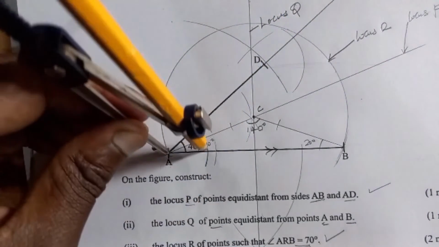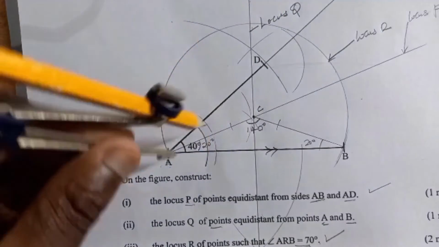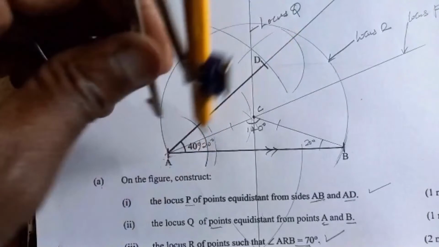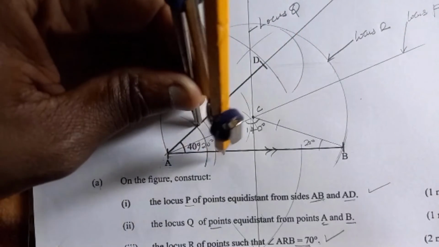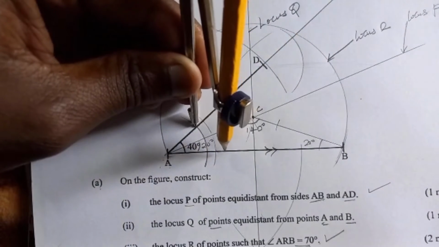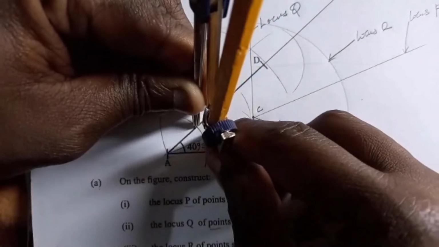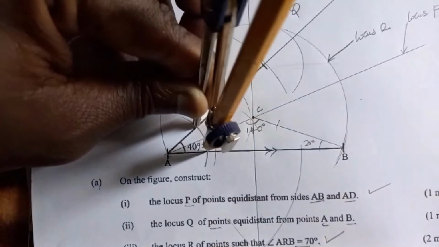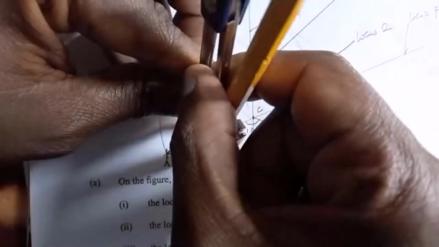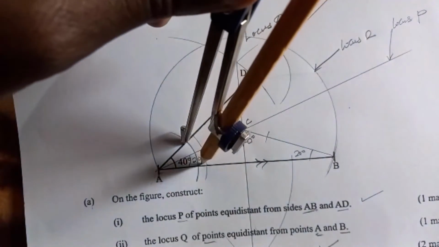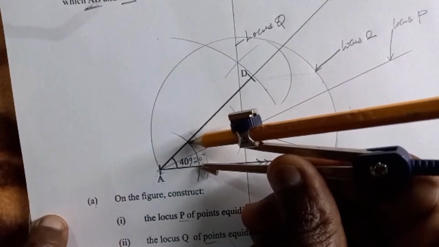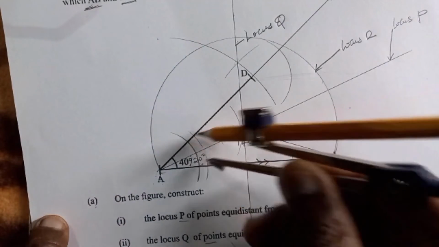Standing at A, mark an arc there, then at D, you're copying that angle at D like that. Then you need to copy this angle here. Let me show you properly. Copy it like that, or maybe you can place it like this. So copy that angle like that.